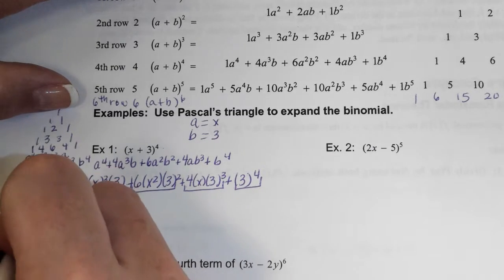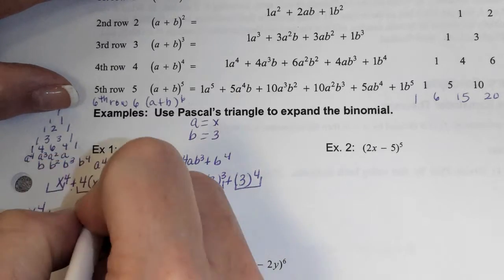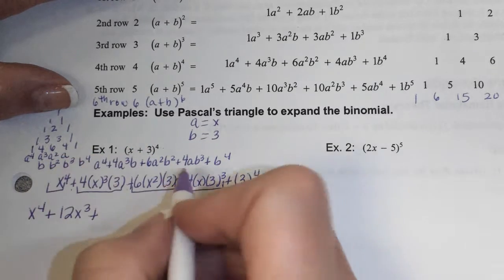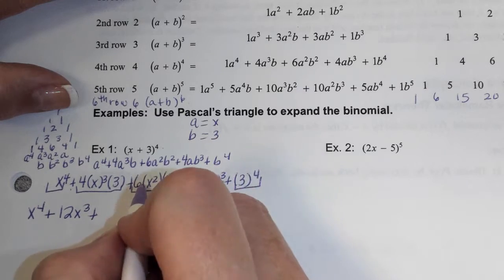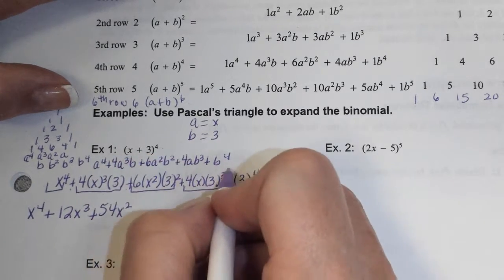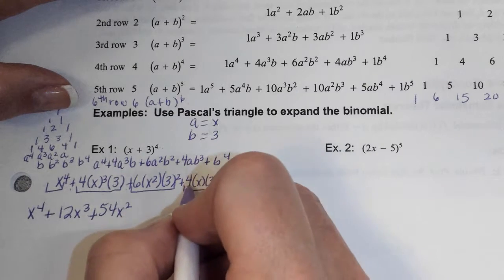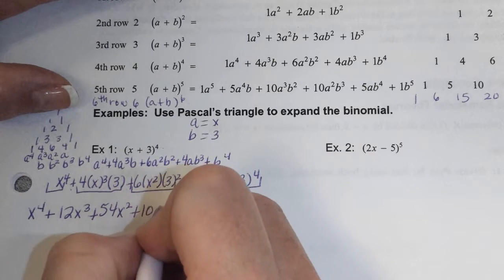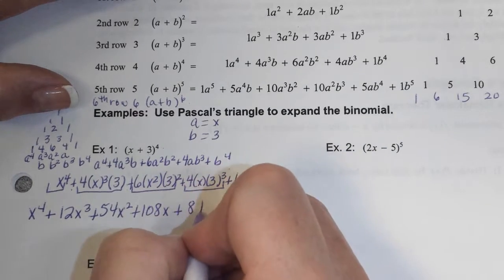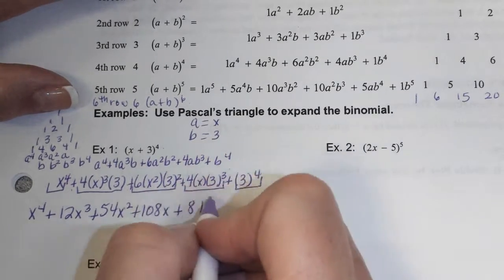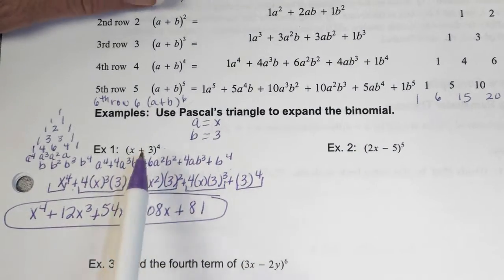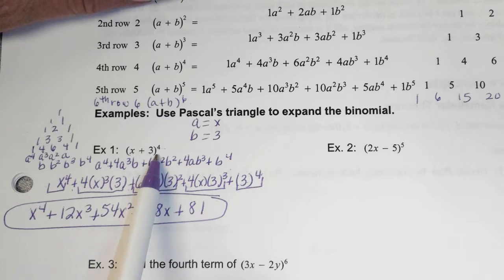Figuring those out, x to the fourth plus 3 times 4 is 12x cubed plus 3 squared is 9 times 6 is 54x squared. 3 cubed is 27 times 4 is 108x. x plus 3 to the fourth is 3 times 3 times 3 times 3, which is 81. That's going to be our expansion of x plus 3 to the fourth.